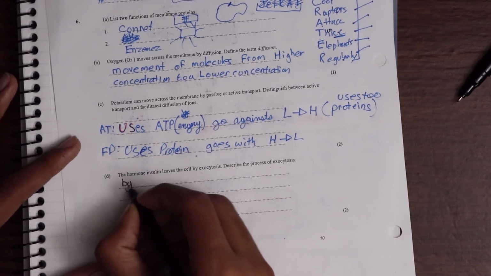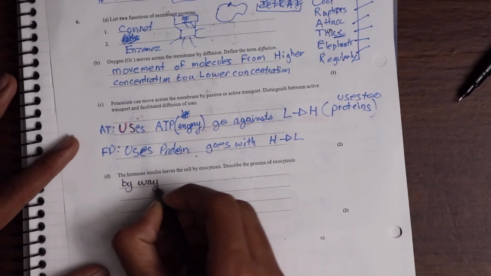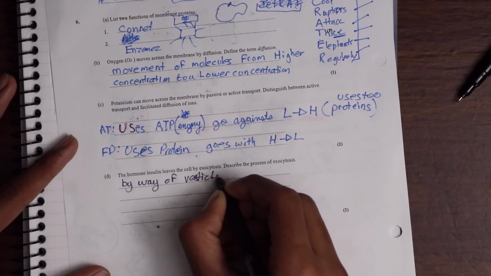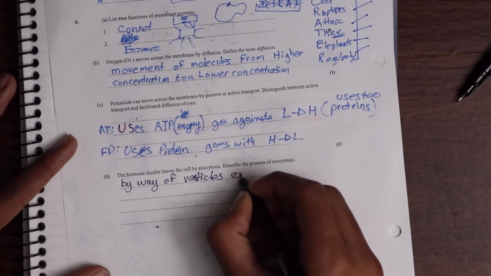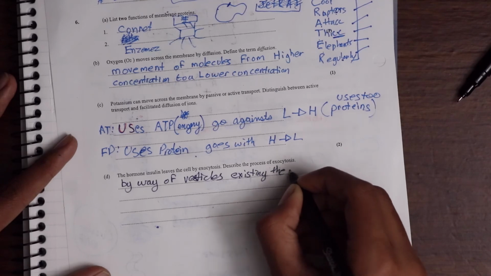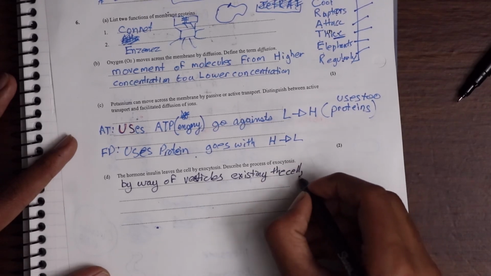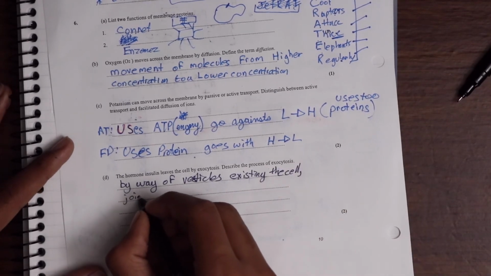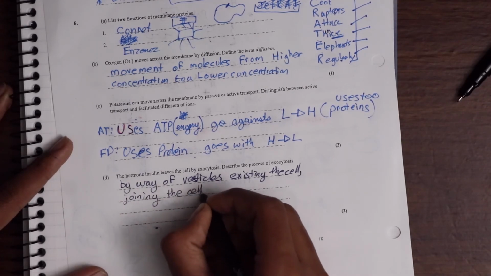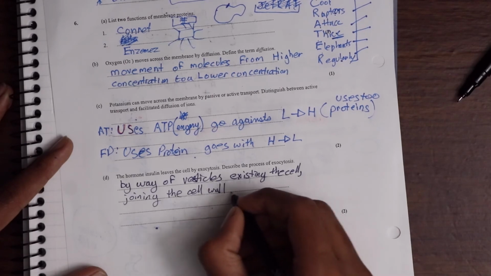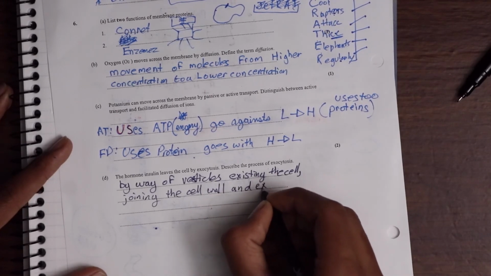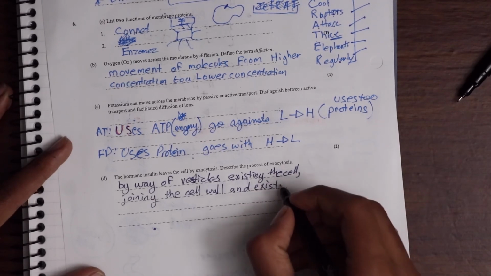By way of vesicles, exiting the cell. Joining the cell wall. And exiting. That's a lot of exiting, but that's the whole point. Exiting.